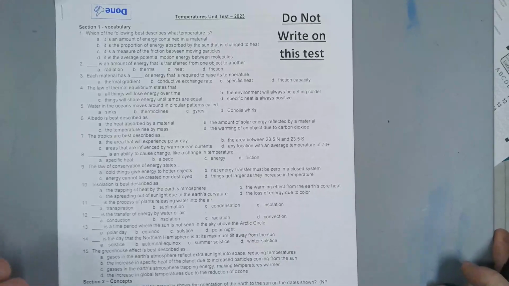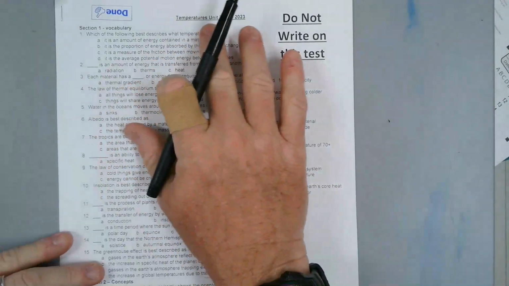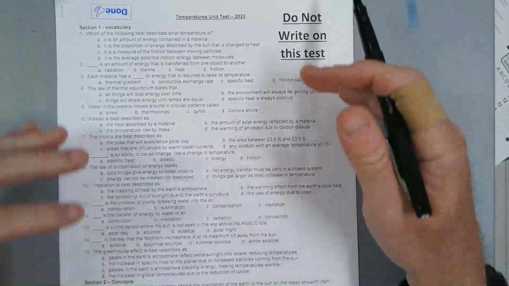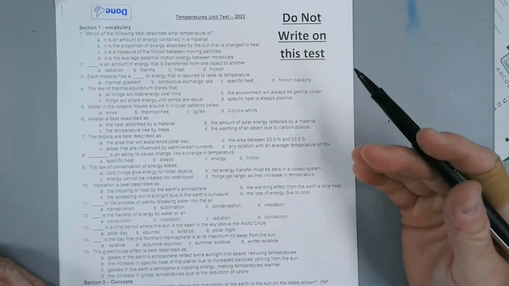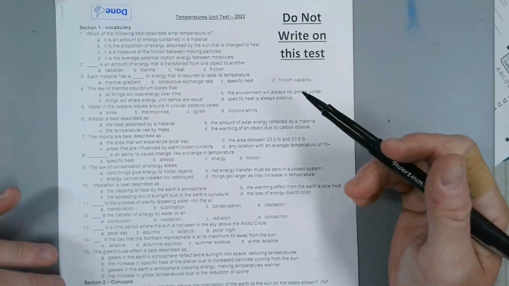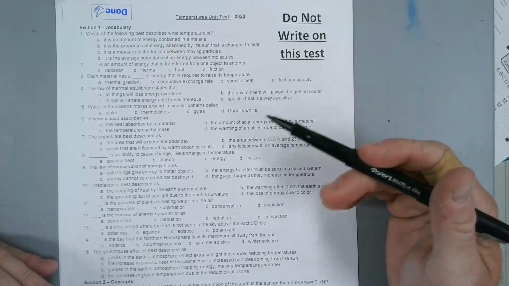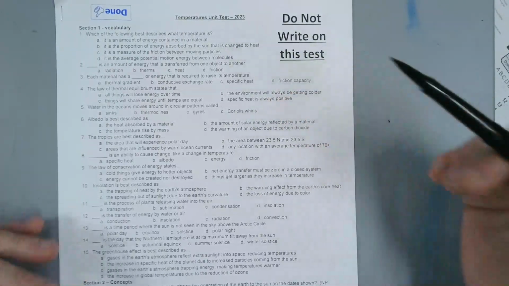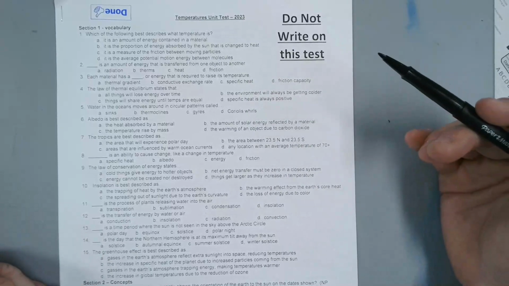So listen carefully for your instructions for today. You'll notice this is our temperatures test that we took this week. And this is not something I typically do where I go and I review the test line by line. However, this year's test was significantly lower in terms of grades than last year's test. And I don't understand why, because it was the same test. I'm the same teacher. We did all the same activities.